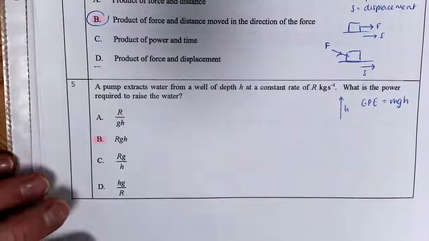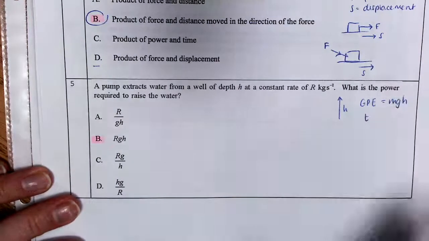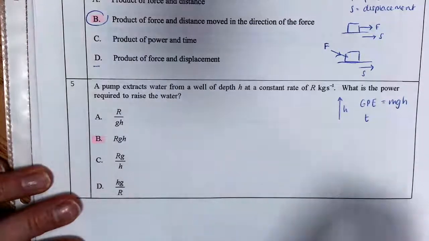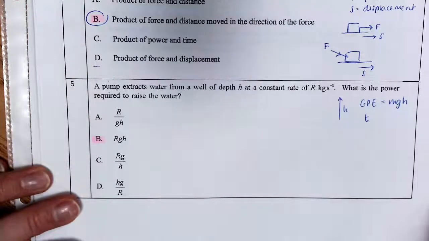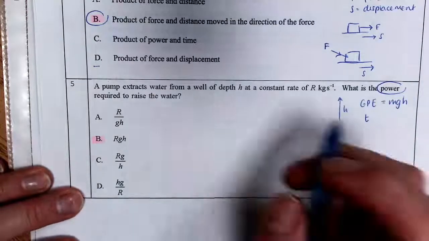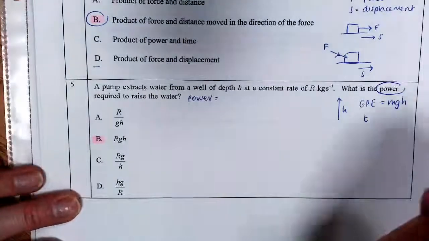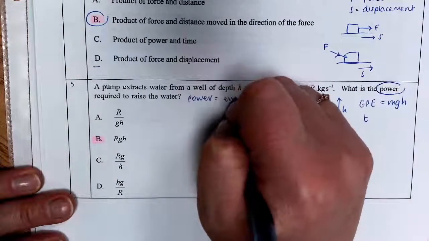We know that this has to happen over a certain amount of time. We raise the water through this height h, and that's going to be T. We know that we are asked to find power. Now power is the rate at which energy is transferred, so it's energy over time.